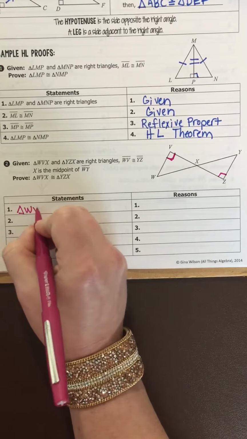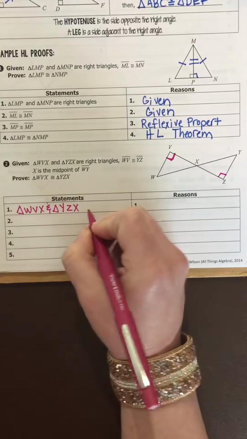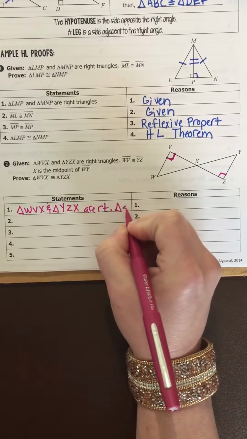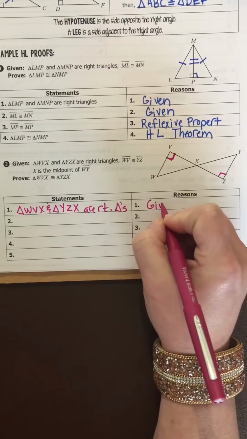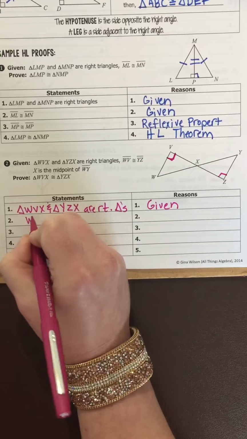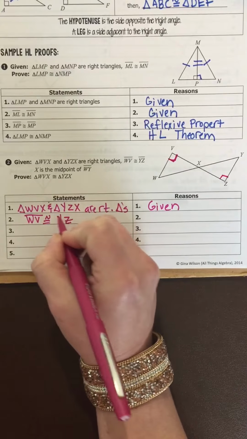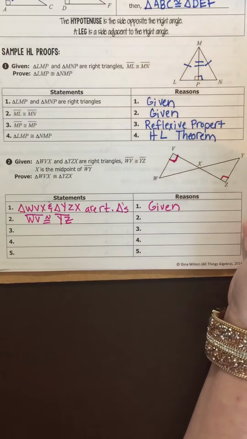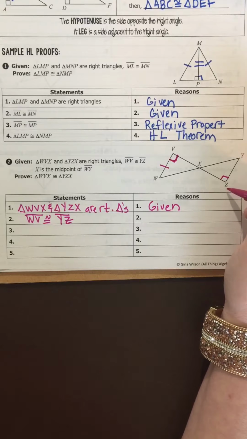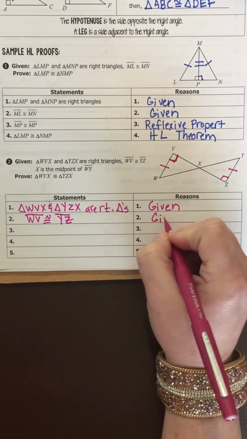Triangle WVX and triangle YZX are right, I'm going to abbreviate because I'm running out of room, triangles, and that is given. They also tell us that WV is congruent to YZ. So let me come over here. WV right here is congruent to YZ right here. Boom. That is also given.